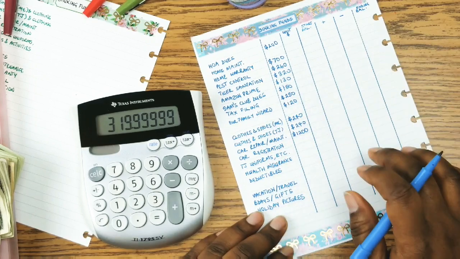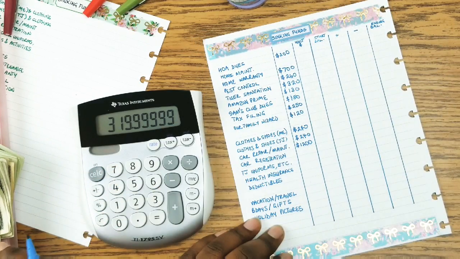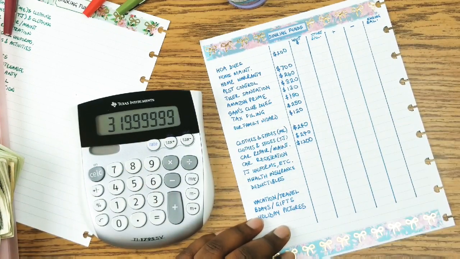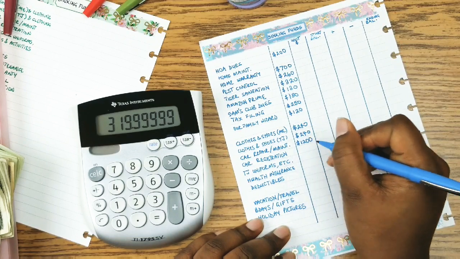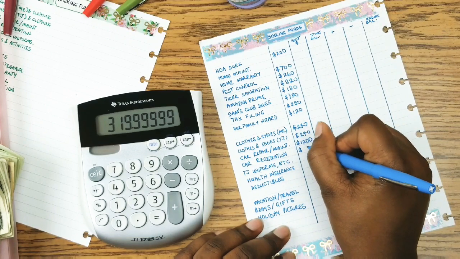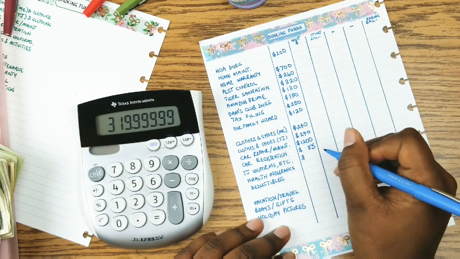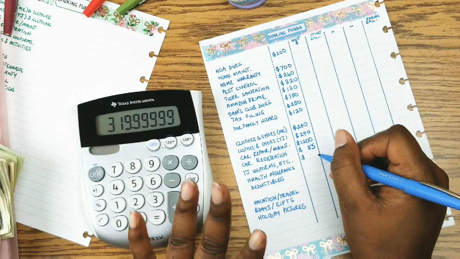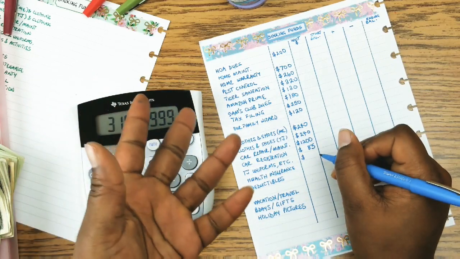Now, whether or not all of these are funded, you guys will see in a minute when I put the cash together. And then car registration. We spent about $85, so I will make that $85. Uniforms. This should be uniforms, school supplies, and activities.